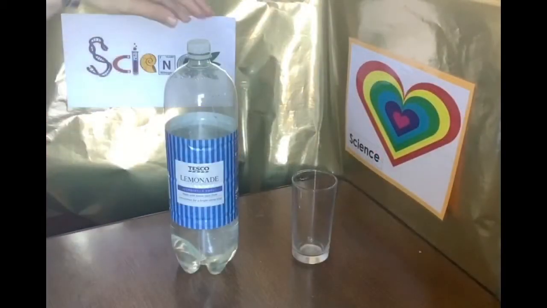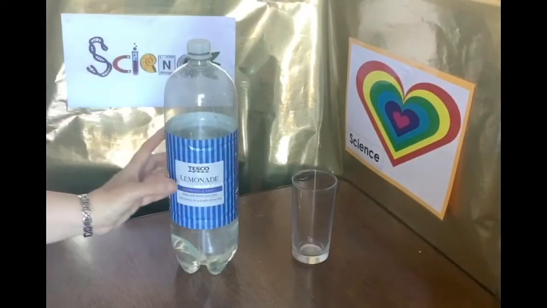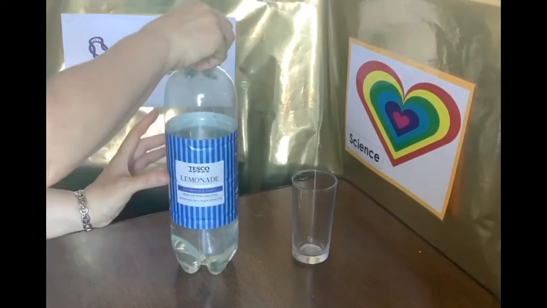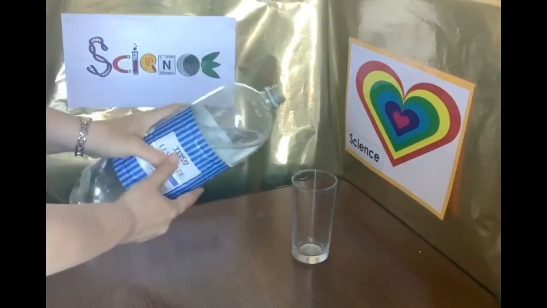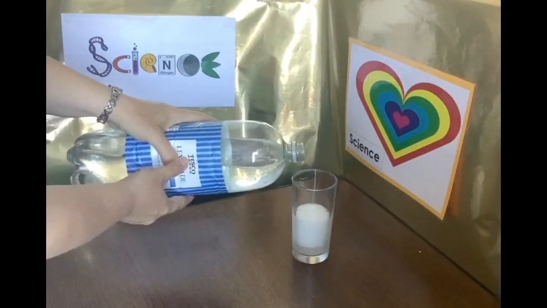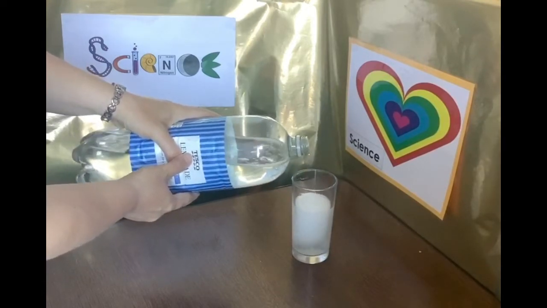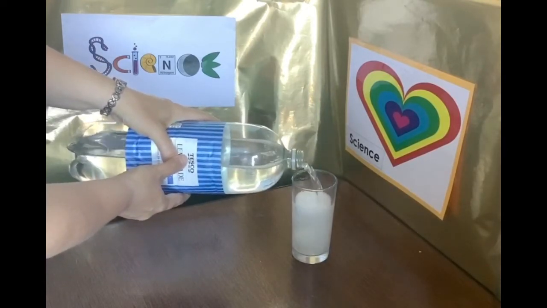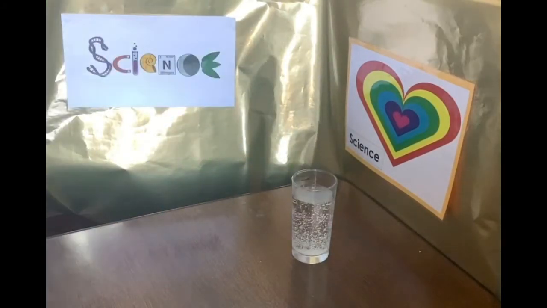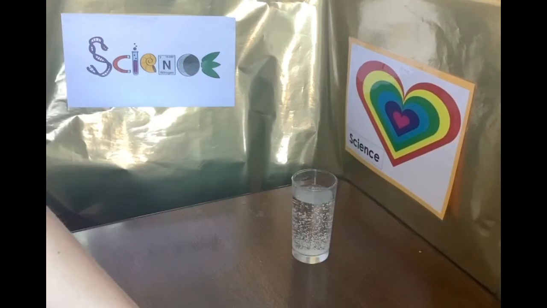Job 1. The first thing we're going to do is fill our glass with some of the fizzy liquid, or in my case, the lemonade. I'm going to fill my glass about 3/4 full, just being careful of the fizz. I don't want it to go everywhere. Perfect.